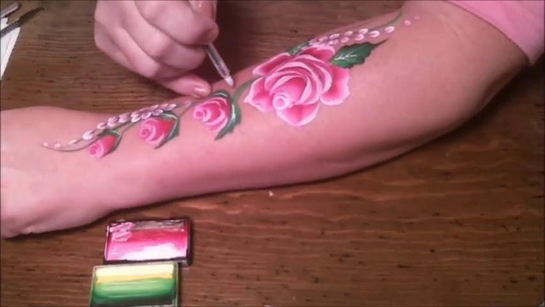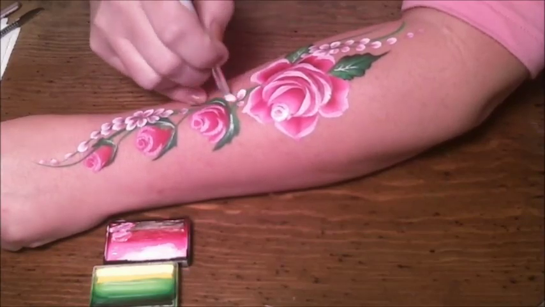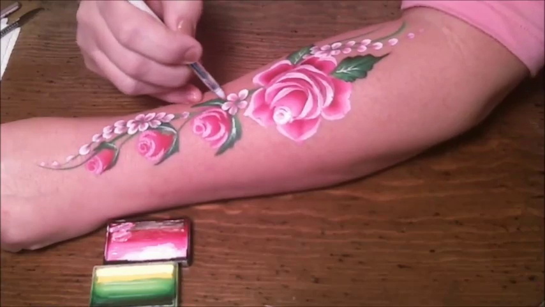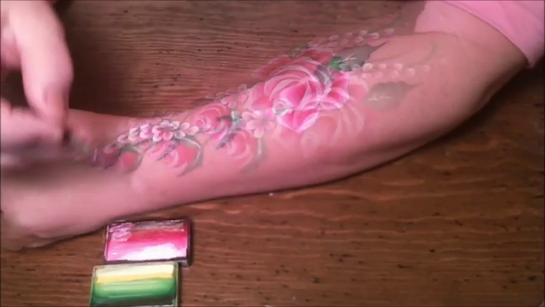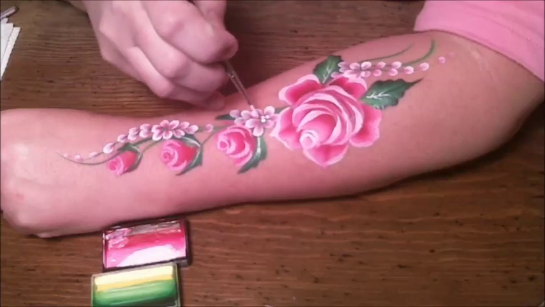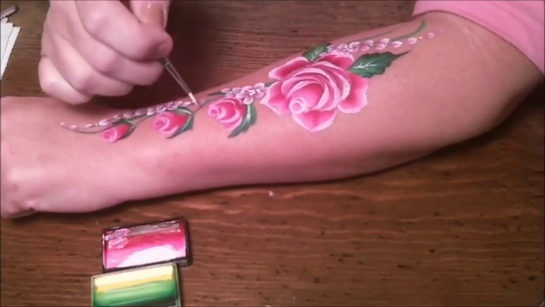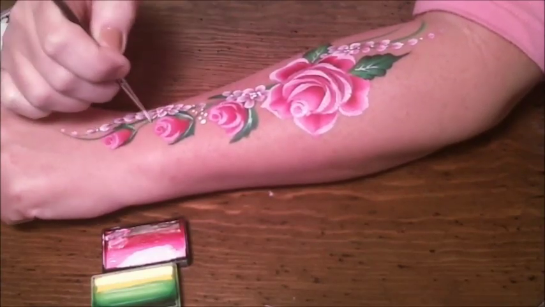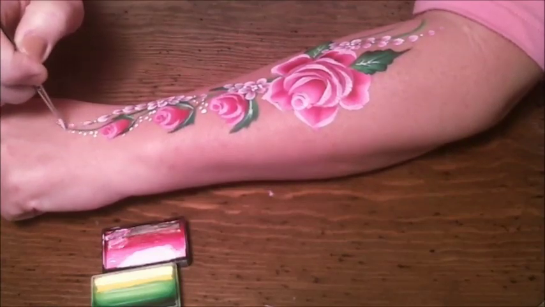Okay, let's add another little bit right here. And I'm pressing a little bit harder just to get all of that white out so I don't have to reload. And then you could also add some dots to represent baby's breath around. As long as you've got it on your brush, why not, right?